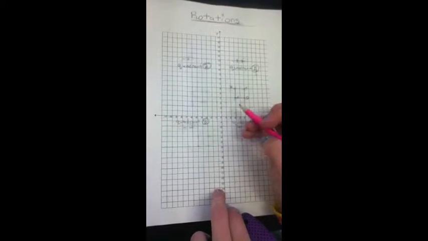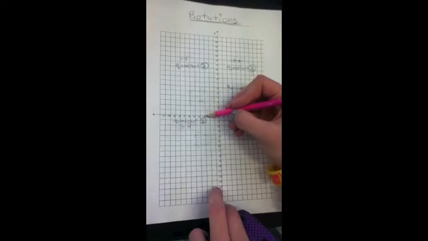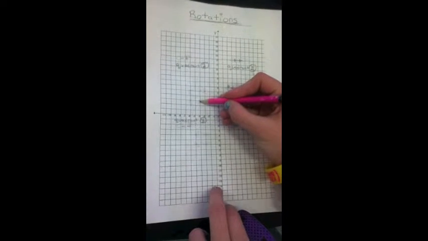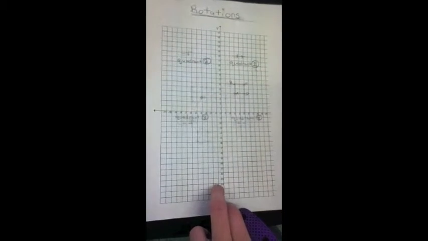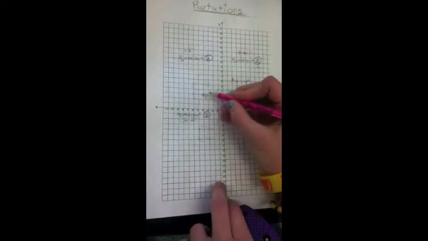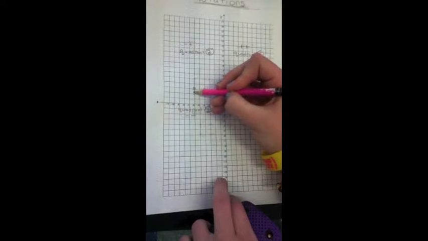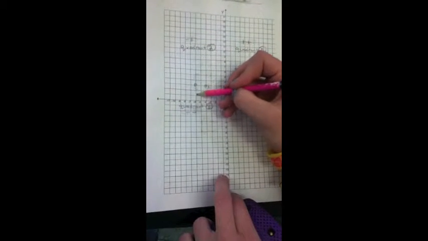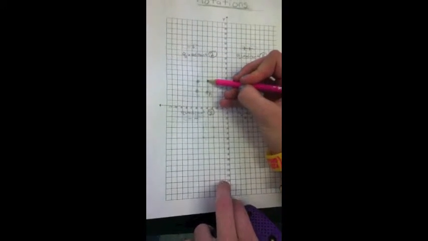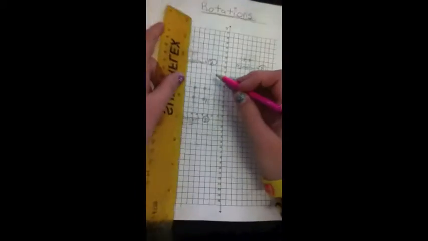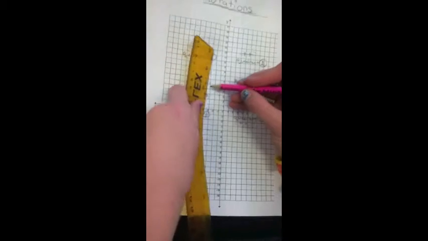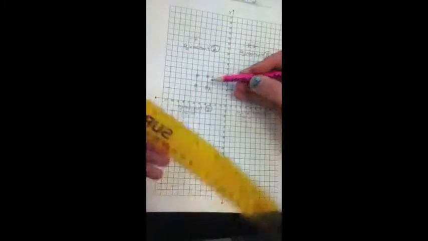So A would become -4, 3. You would just switch the numbers around. B would become -6, 3. C is -6, 5. And D is -4, 5. Now I'm going to make the square a square.